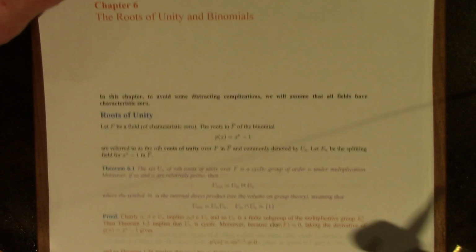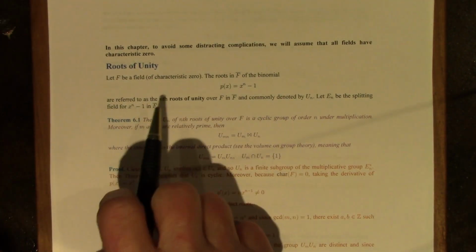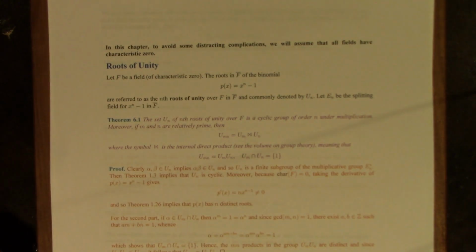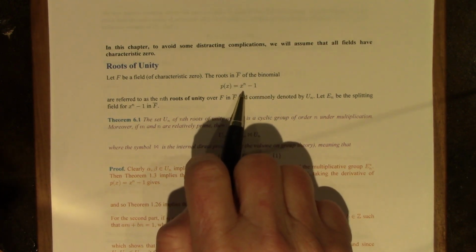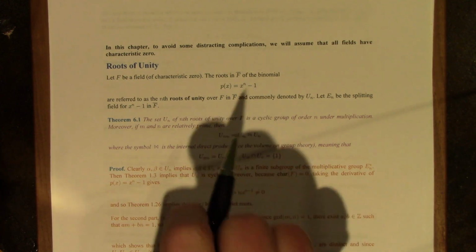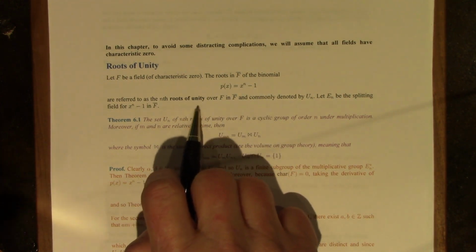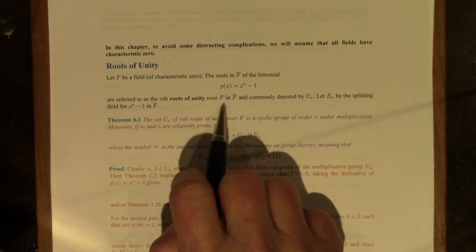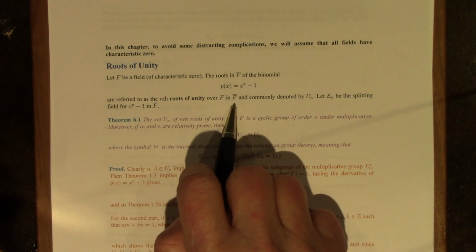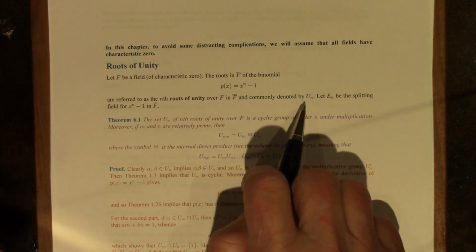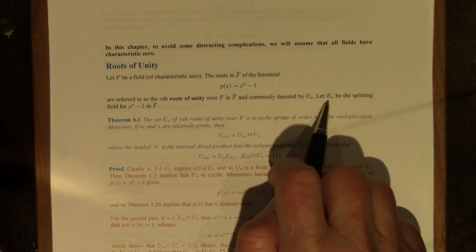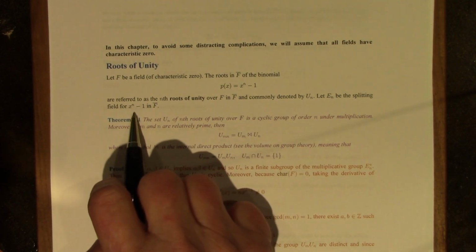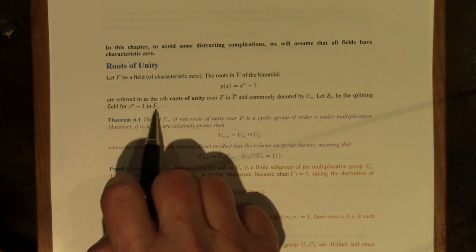Okay, so roots of unity. Let F be a field, and I hope this is the last time I'll say of characteristic 0. The roots in F bar, the algebraic closure of F, of this binomial x to the n minus 1 are referred to as the nth roots of unity over F in F bar. And the common symbol for this, at least what we're going to use, is U sub n. And I'm also going to let E sub n be a splitting field for this binomial in F bar.